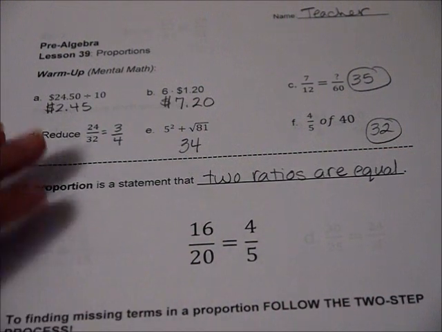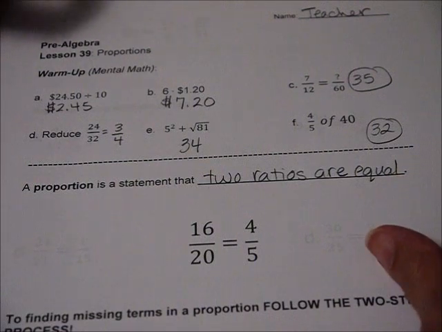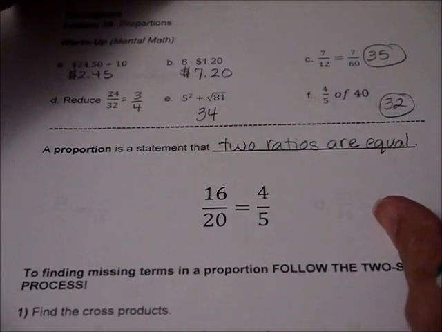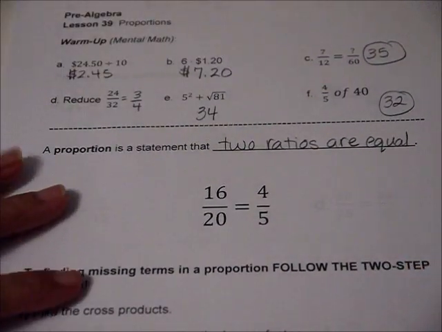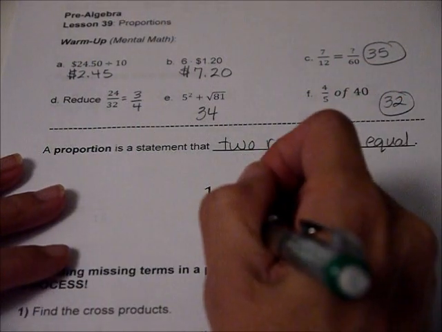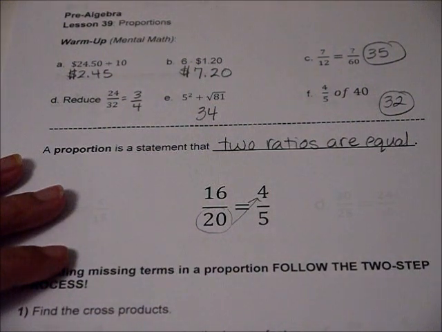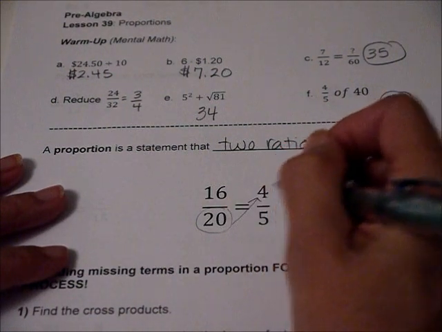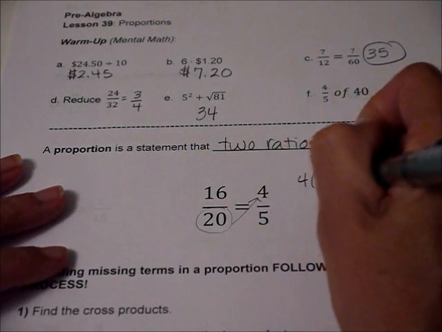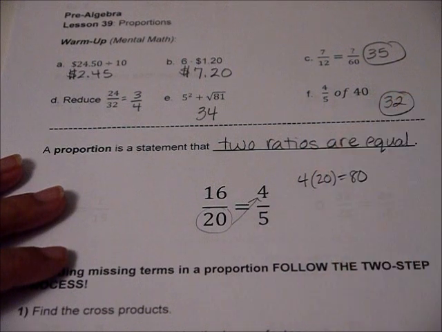Now there's some cool things about a proportion: they all have a cross product. A cross product is when you take the denominator of one and multiply it by the numerator of the other. So the cross product here would be 4 times 20, and that would be 80.